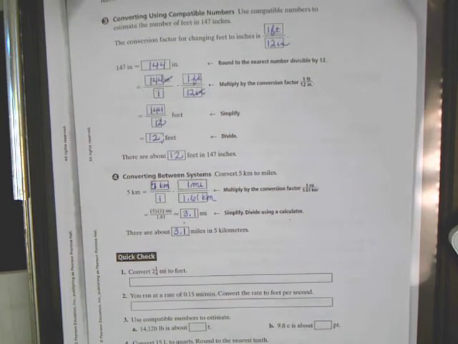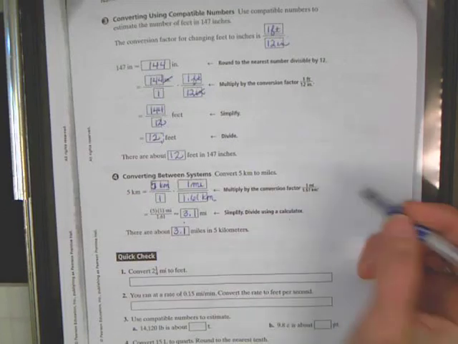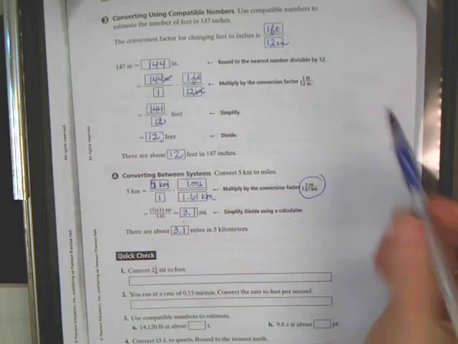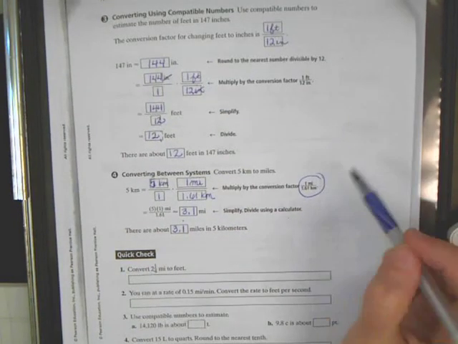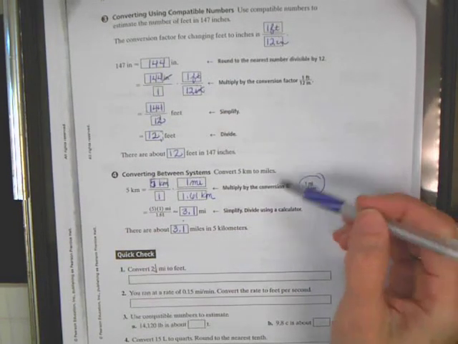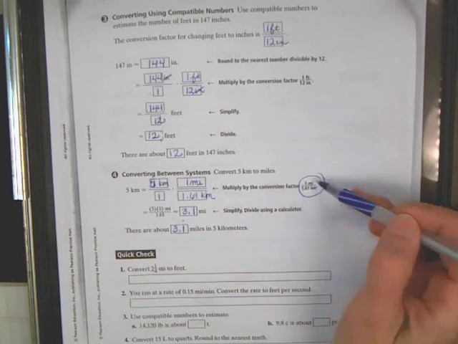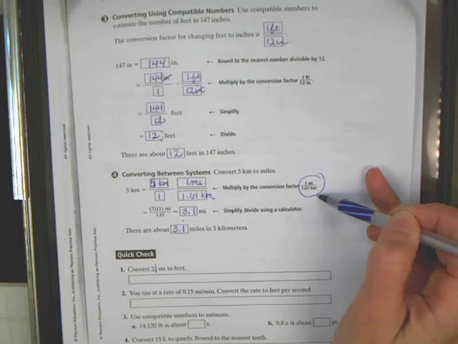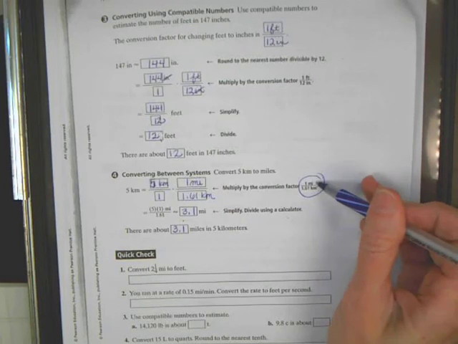Okay, and finally we want to look at converting between the systems, the metric and the customary. Okay, we want to convert 5 kilometers to miles. The conversion information will be available to you. Here they've given it to you, so I'm not going to reference a table at this moment in time. But our conversion factor is 1 mile to 1.61 kilometers. Again, I want the mile on the top, kilometers on the bottom, because in the end I want miles for my answer.